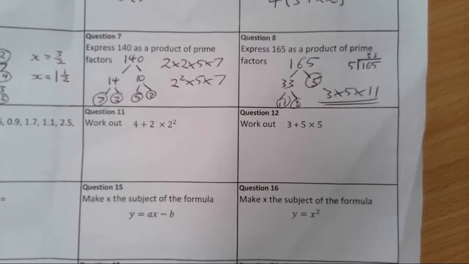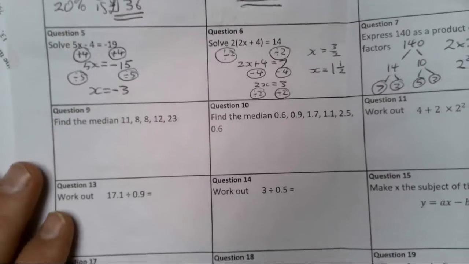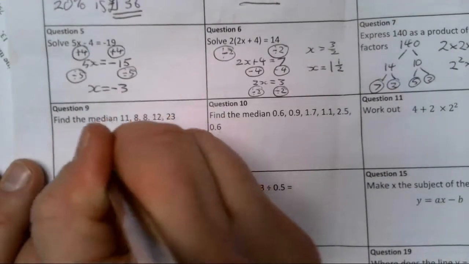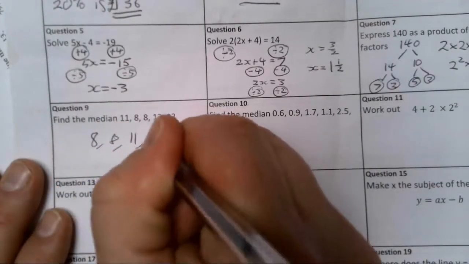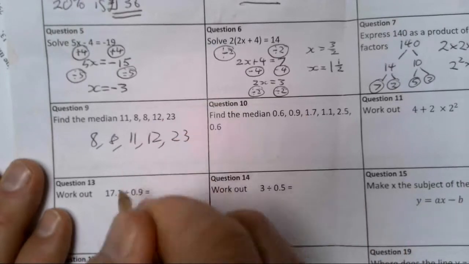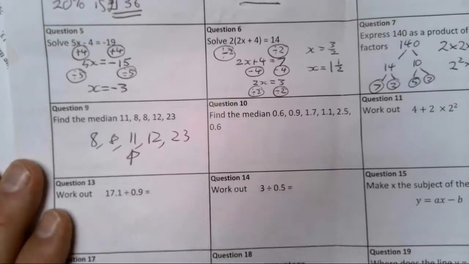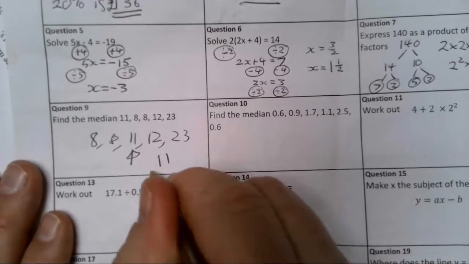Find the median. Question 9. We need to put them in order. So 8, 8, 11, 12, 23. The median is the one in the middle, which is 11.